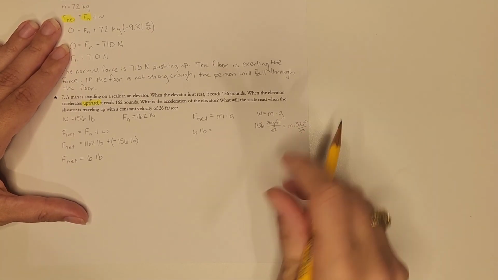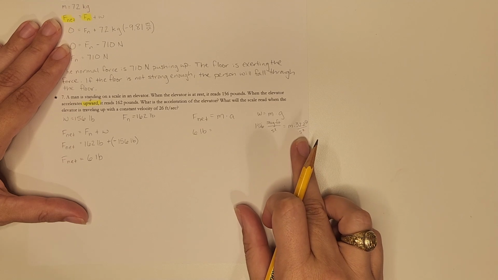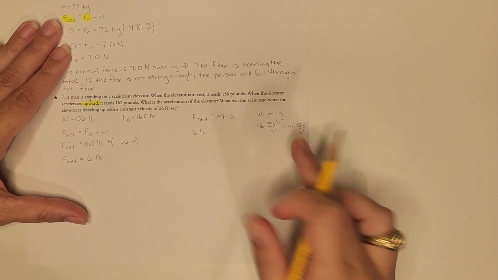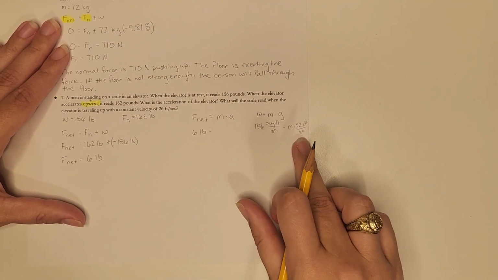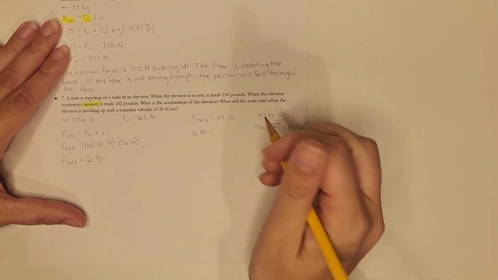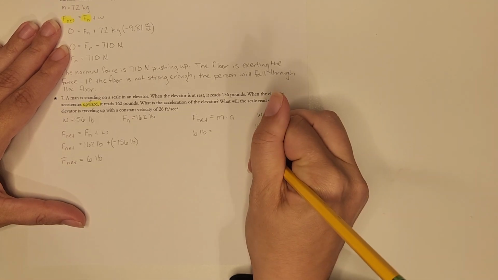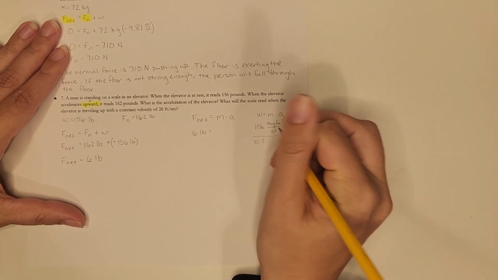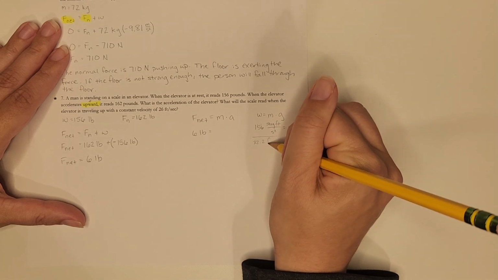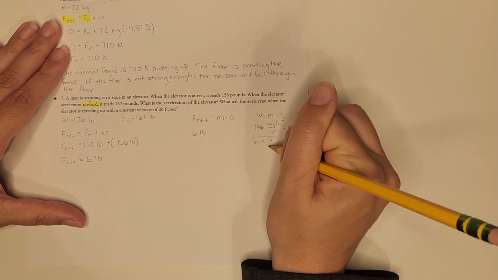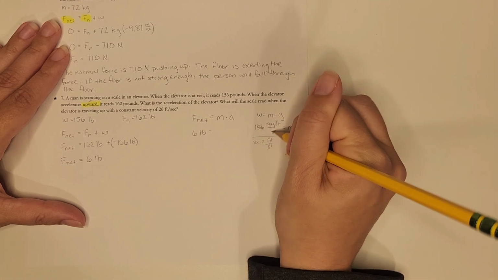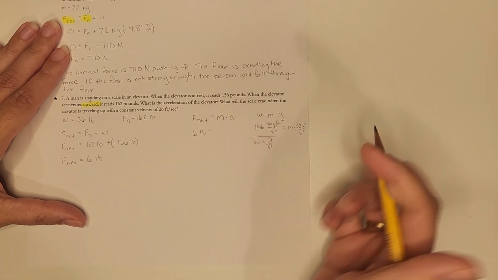So I'm going to divide both sides by the gravity here, so divided by 32.2 feet per second squared, right? The feet per second squared cancel, and you're going to end up with slugs.